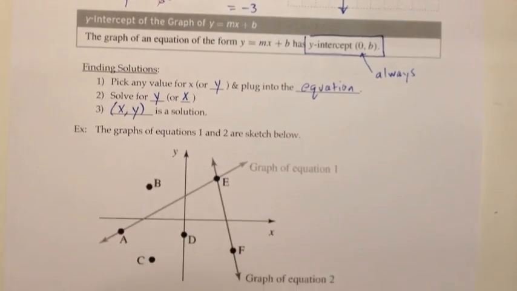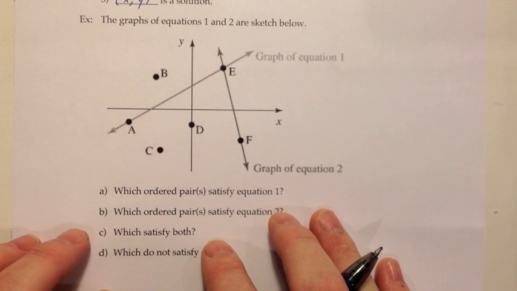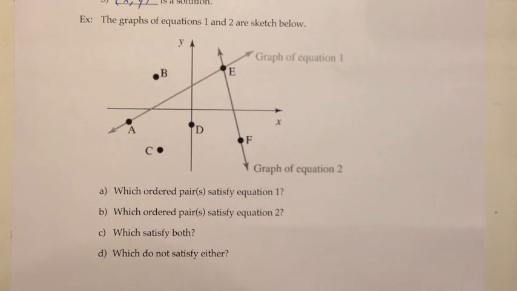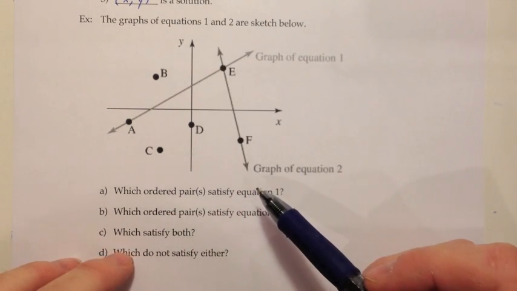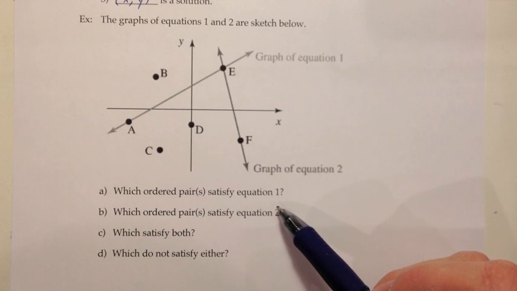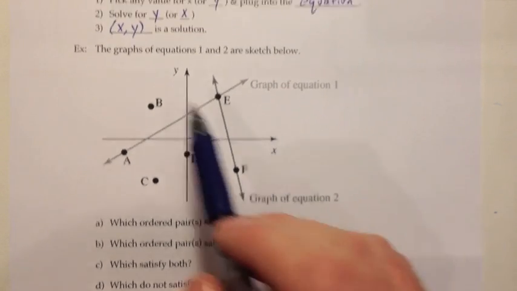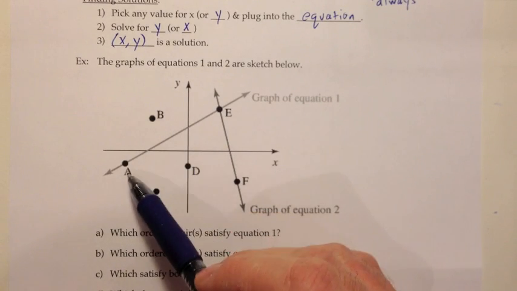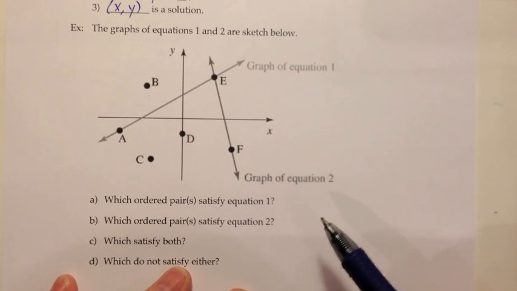Alright, let's go ahead and try and grasp some of the concepts with graphing here by looking at one more example. The graphs of equations 1 and 2 are shown in the sketch below. So they're saying this one's equation 1 and this one is the graph of equation 2. Which ordered pairs satisfy equation 1? Now they haven't listed any ordered pairs in the sense of an x comma y, but each one of these points represents an ordered pair, so they just want us to reference the letter.